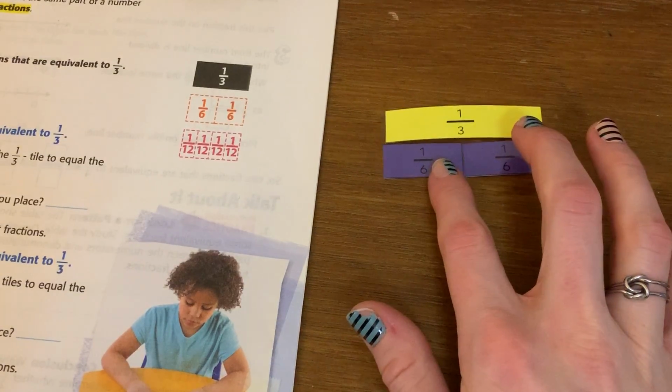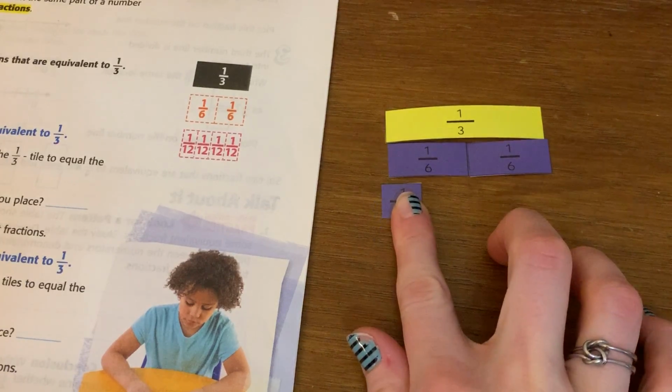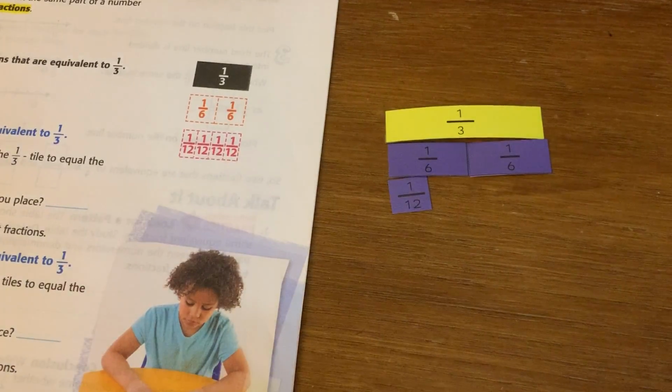Looks like 2/6 will do it for us. Perfect. I want something else that's also going to be there. I'm going to pull out a 12. I feel like 12ths might be a good thing to use just because they're a multiple of 3.